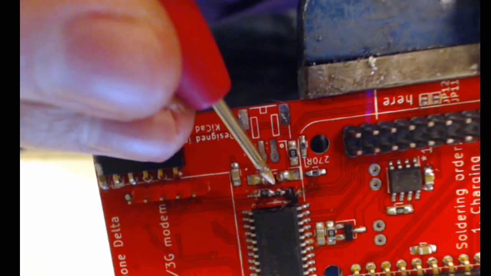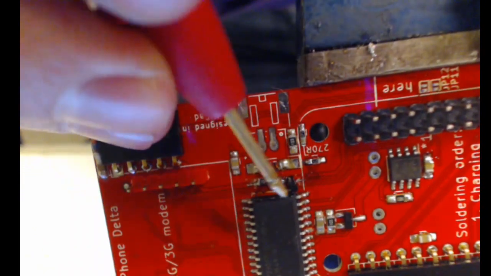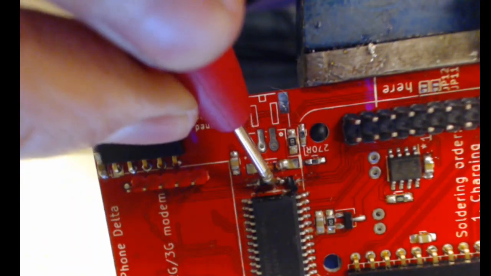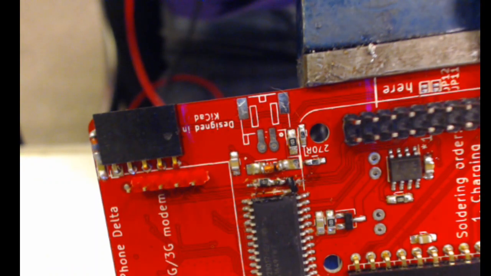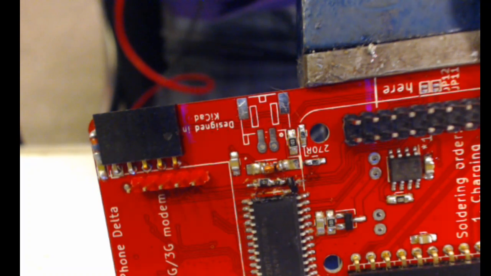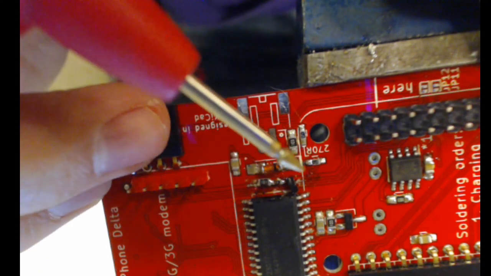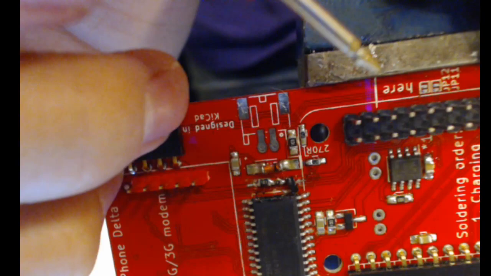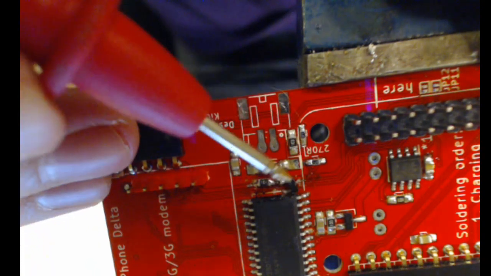So you have a short between that GPIO and this point, right? And 3 volt 3.